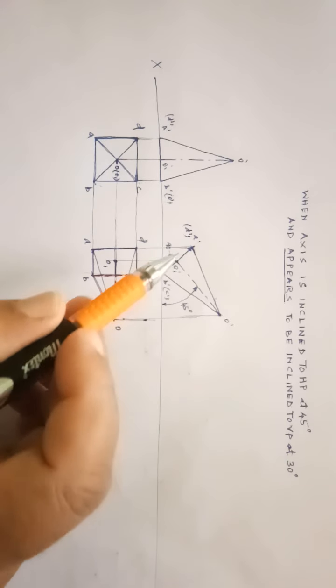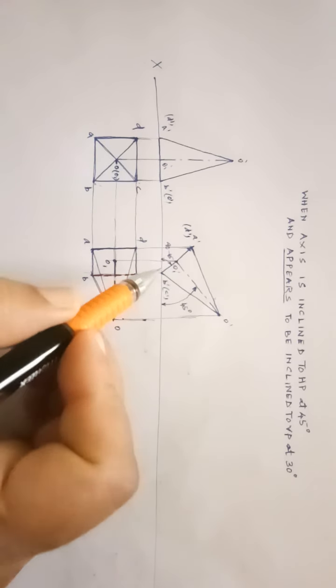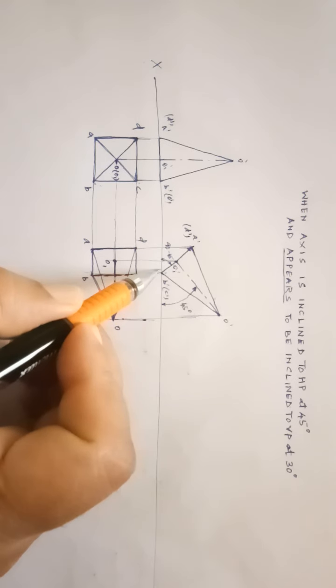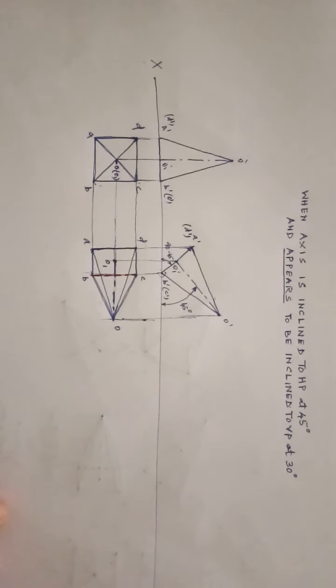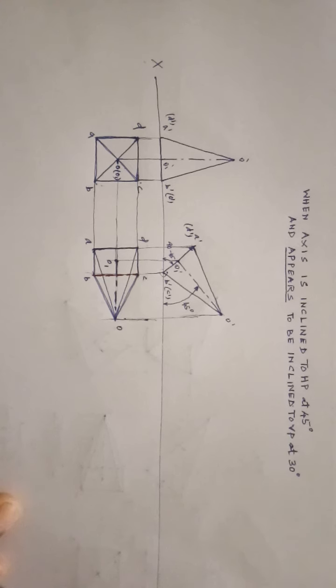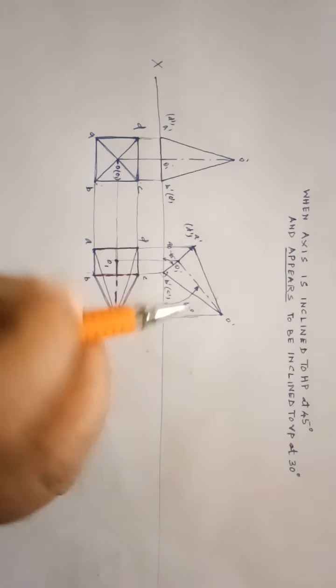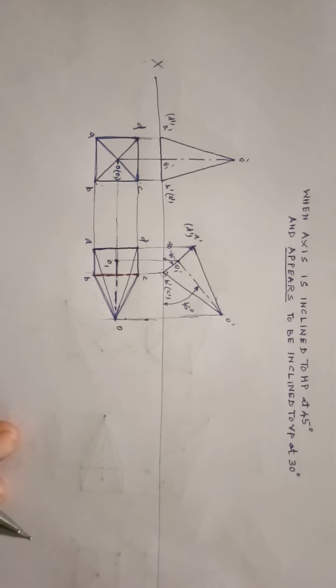The reason you take the inclination of the base is so that in hand sketching you get this BC on the XY line. If you take the inclination of the axis, sometimes you may not get the edge BC on the XY line. It may be above the XY line or it may come below the XY line. In that case both will be wrong. The edge BC, that is B dash C dash, must always be on the XY line in the front view. That is why you take the inclination of the base.